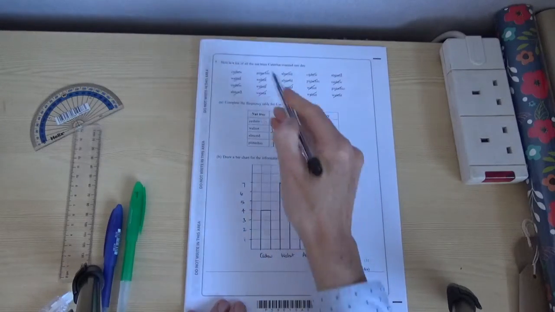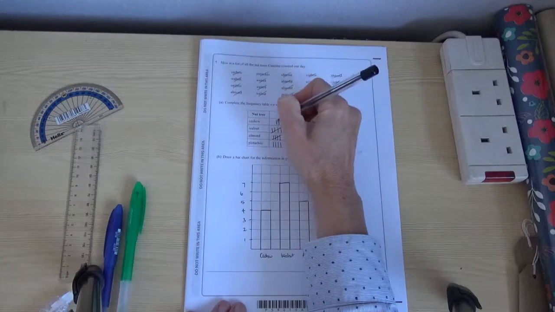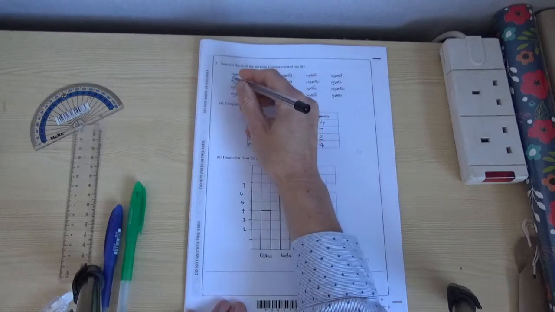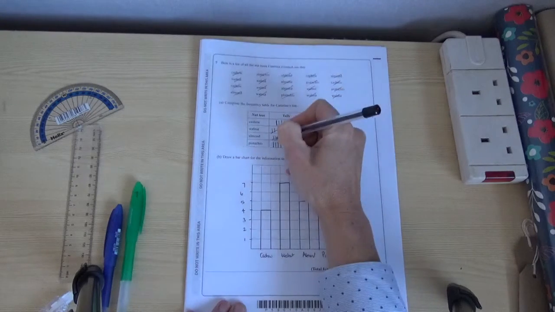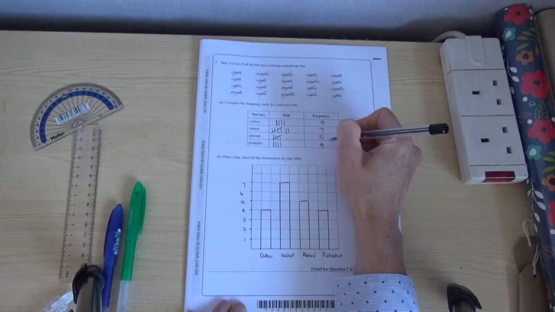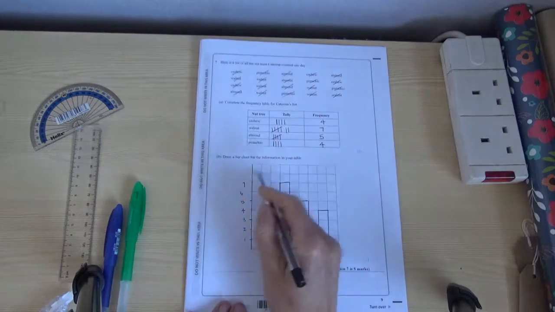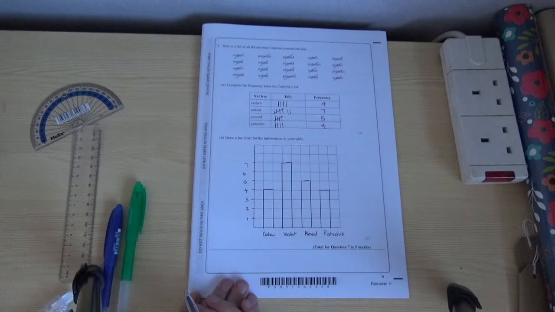To fill in the tally chart, we go through each one, cross off and put a tally. So there's cashew, pistachio, almond. If we go all the way through, we get frequencies of 4, 7, 5 and 4, which we can then draw in a beautiful bar graph.